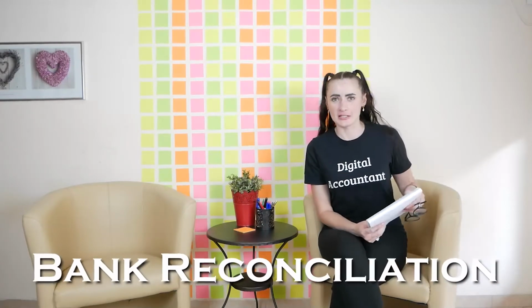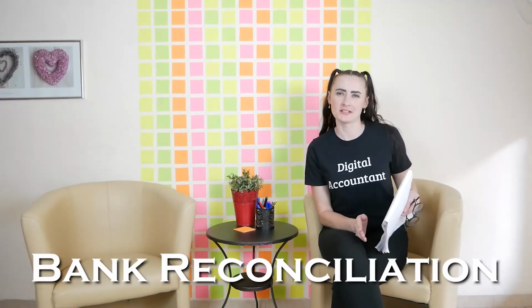Last point I want to mention is about bank reconciliations. Well, actually I want to split this point in two parts. Firstly, I want to talk about bank statement uploads if you have not enabled automated bank feeds, and secondly about actual bank reconciliations. Okay, we will get to that point. So firstly, let's talk about bank statement uploads.